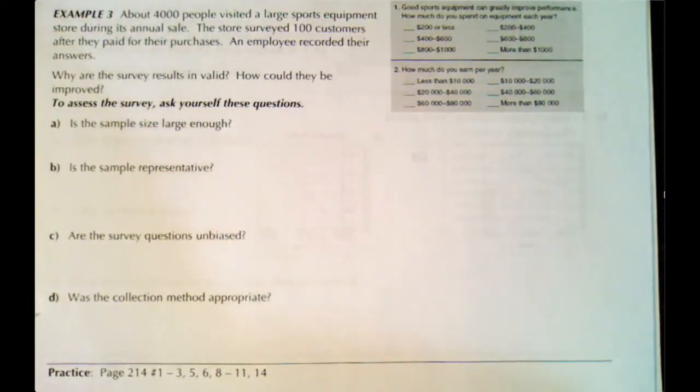Last example. About 4,000 people visited a large sports equipment store during its annual sale. The store surveyed 100 customers after they paid for their purchase. An employee recorded their answers. Why are the survey results invalid? How could they be improved?